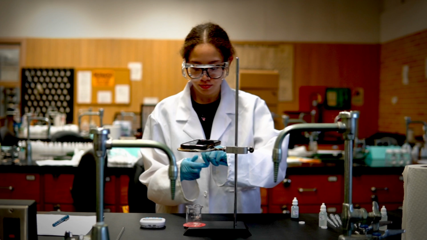So that's how you set up the reaction. Make sure that your phone is working, it's reading the color, it's changing as the color shifts and all that stuff. And then make sure that you have a timer on the side. And after that, you are ready to continue.